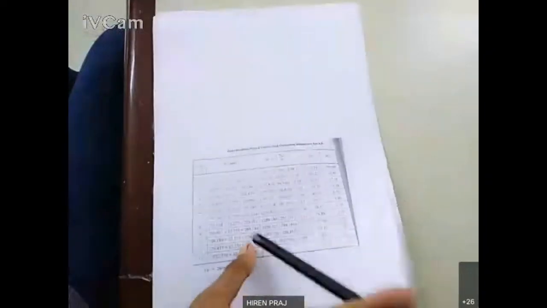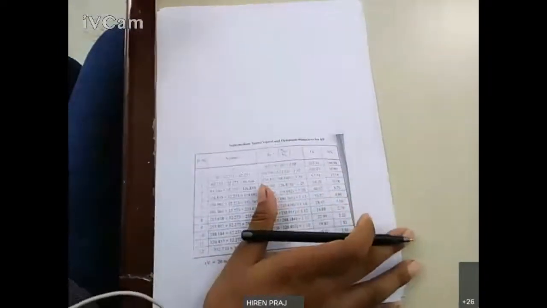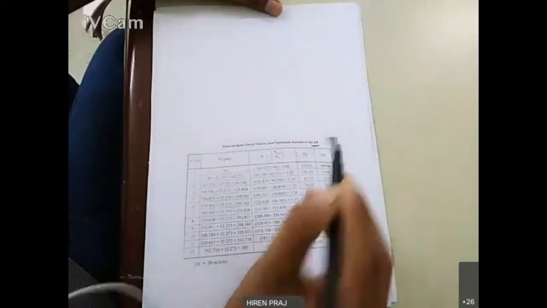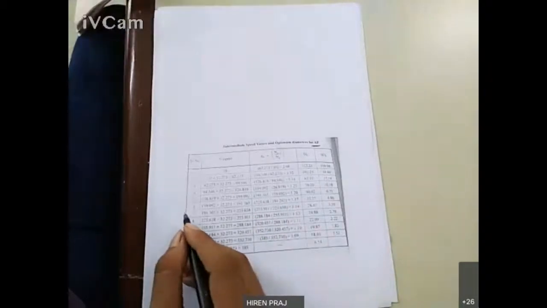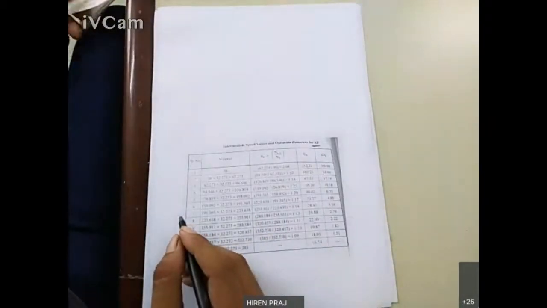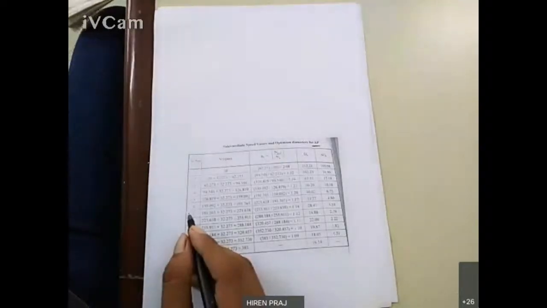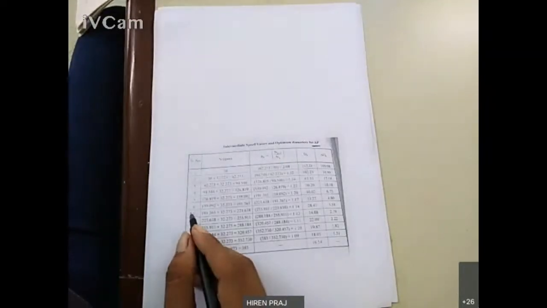Now, with reference to our previous session, we have discussed how to find out intermediate speeds using arithmetic progression series. So with that reference, now we'll be comparing all three series by considering one common example.